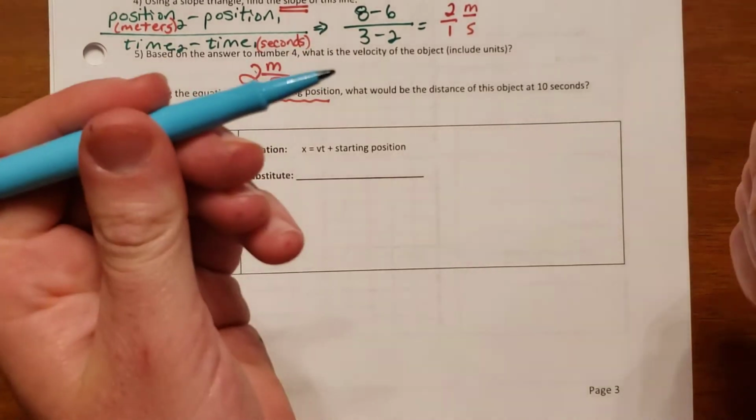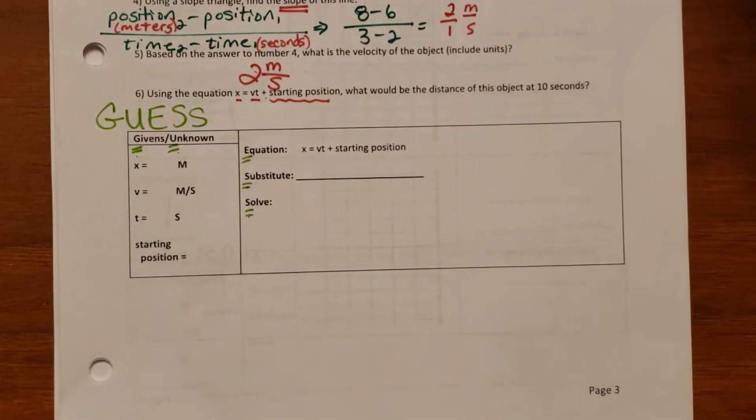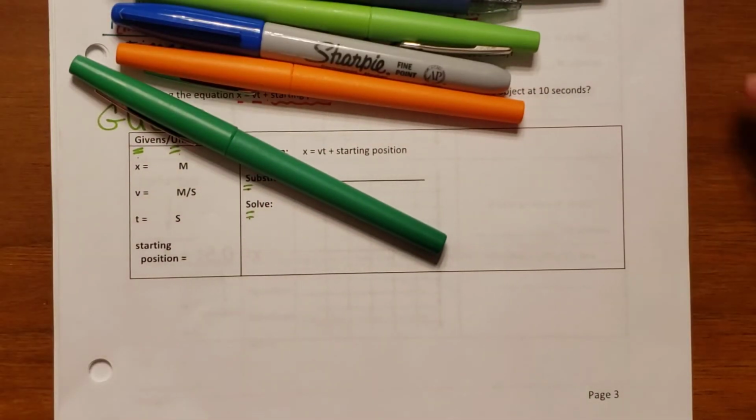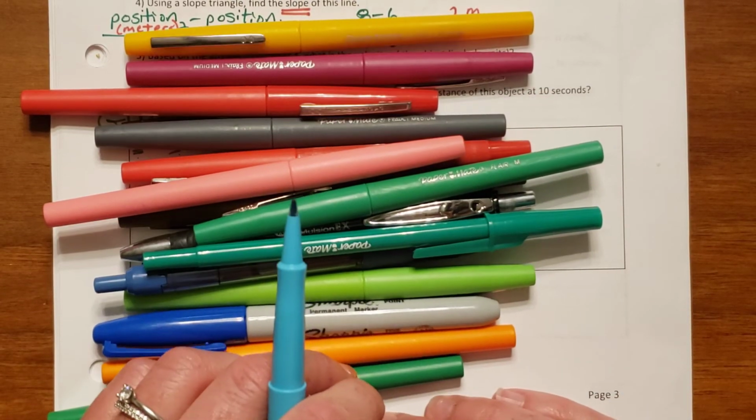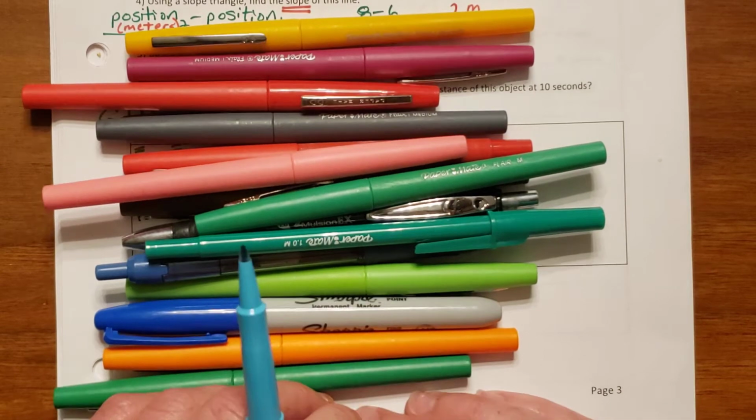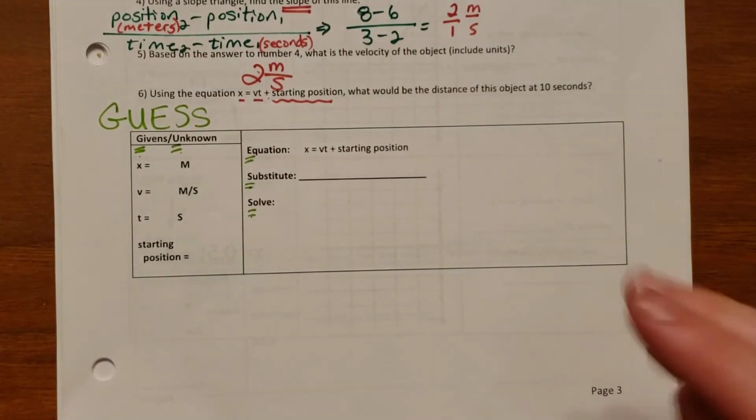I'm grabbing another color pen because one thing that you'll learn about me is I really like Flair pens in all the colors. Who's with me? Loves the Flair pens. Moving along though.